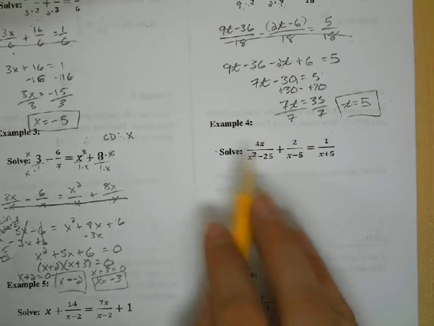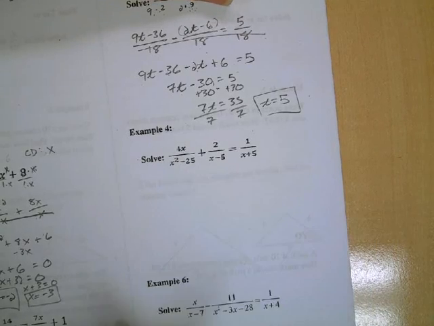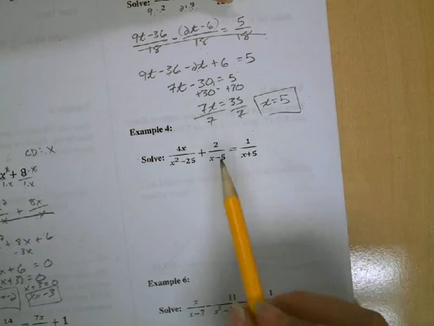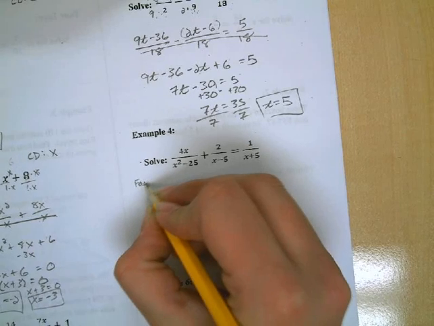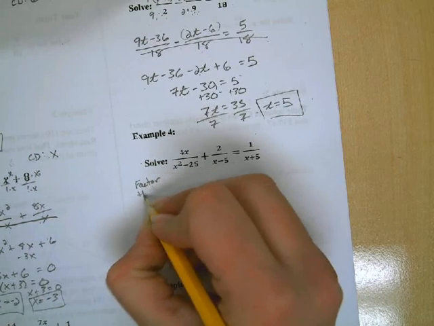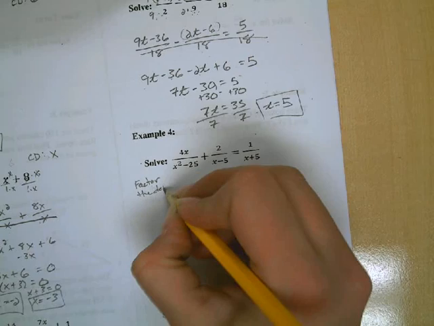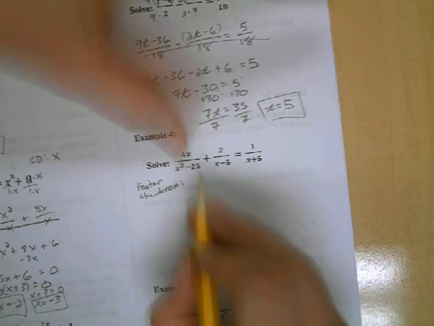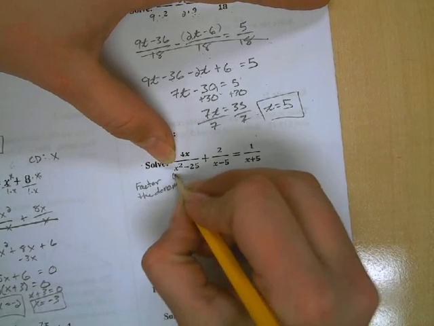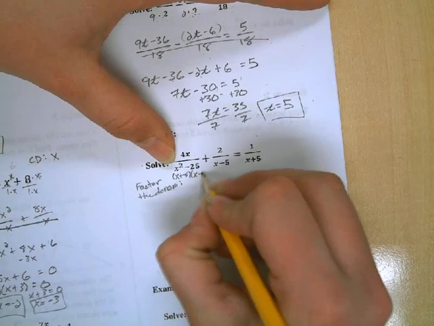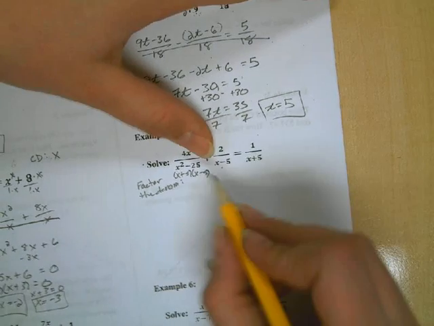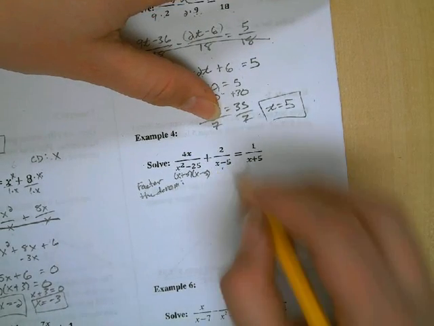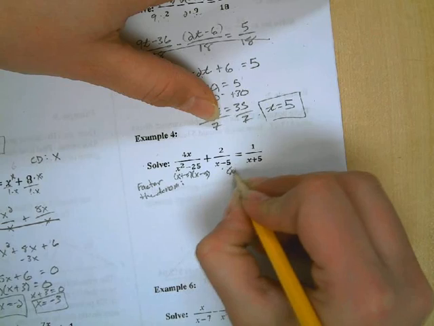So in example 4, same sort of thing's going to happen, okay, as we did in the last units. If I want to find a common denominator, I must first factor the denominator. Okay, factor the denominator. The other ones we didn't have to because there was nothing to factor. Okay, now we have a denominator to factor. So this is going to factor to x plus 5, x minus 5. This has got an x minus 5. This has got an x plus 5. So this one, okay, needs the x plus 5, top and bottom.